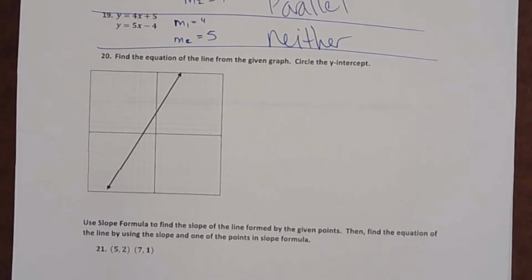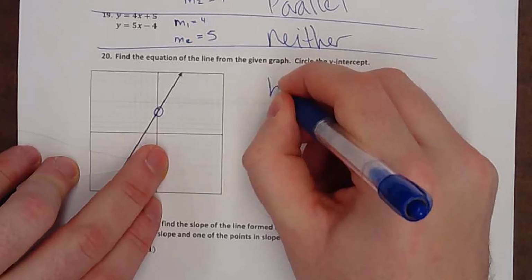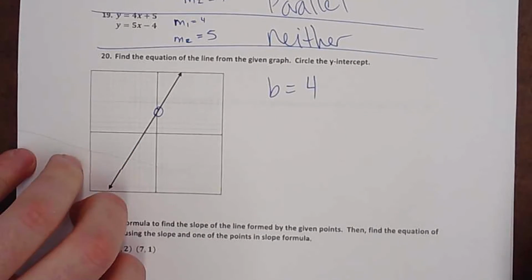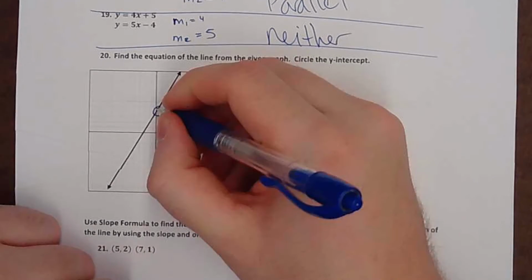Number 20. Find the equation of the line from the given graph. Circle the y-intercept. Well, the y-intercept's where you hit the y-axis. Our y-intercept is 4. You dig? Dig Dug? Dig Dug was great.